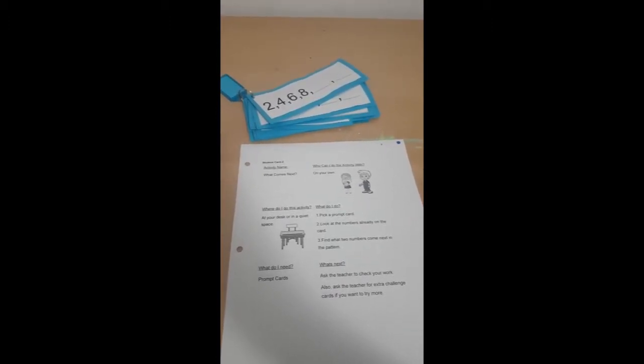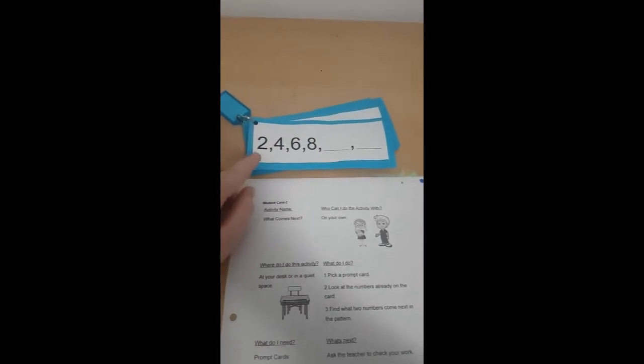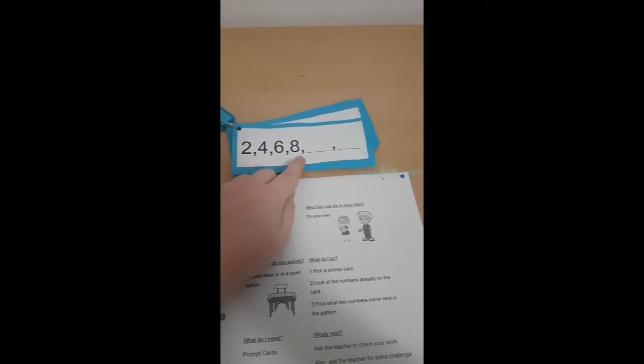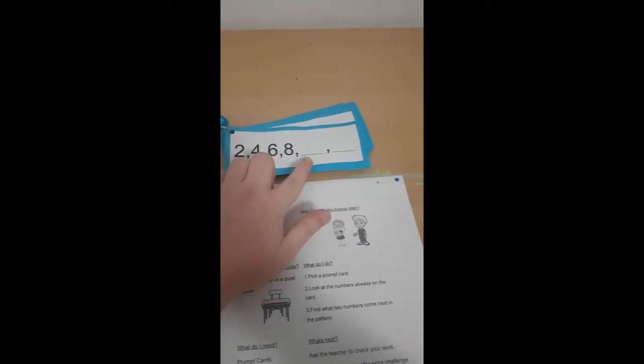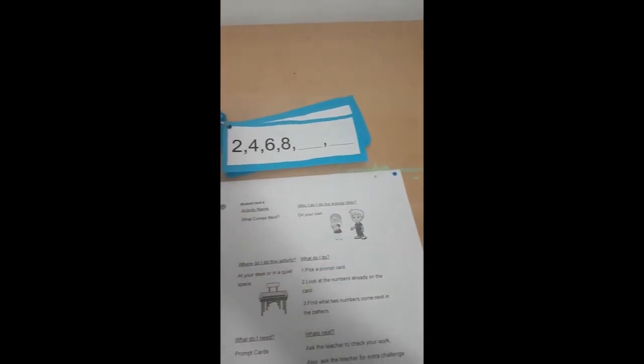Also, when the students find the numbers, they can write them in these spaces on this prompt card. So for example, our first card has the pattern 2, 4, 6, 8. This is a pattern of going up by 2. So the next numbers in our pattern are 10 and then 12.